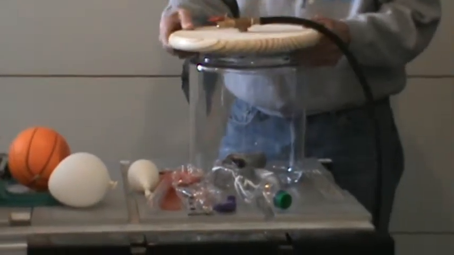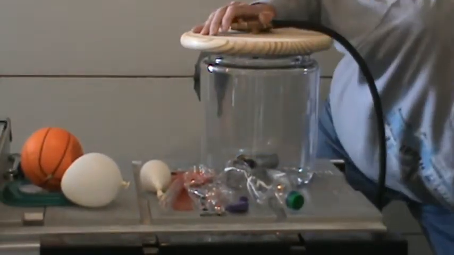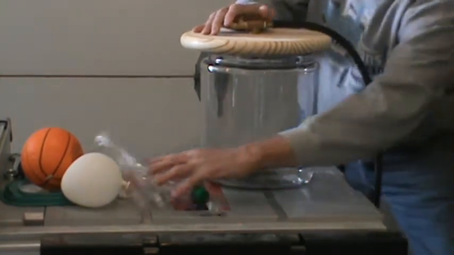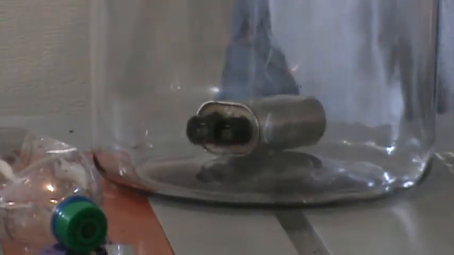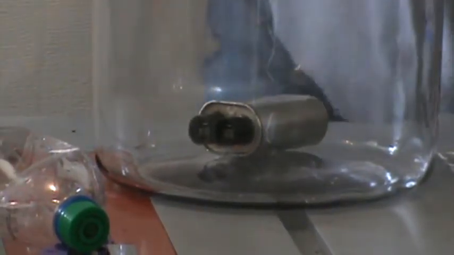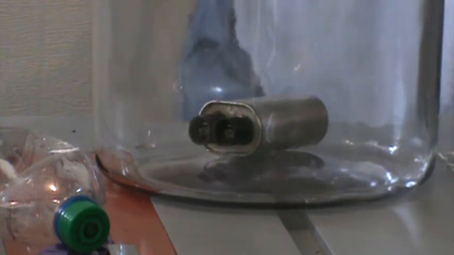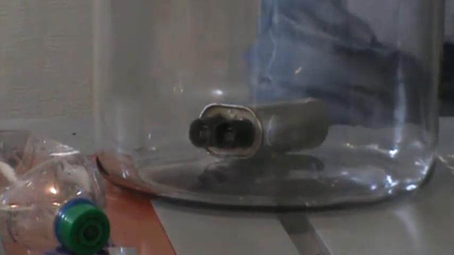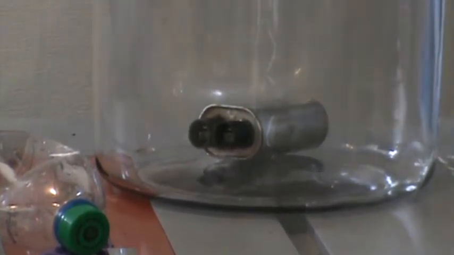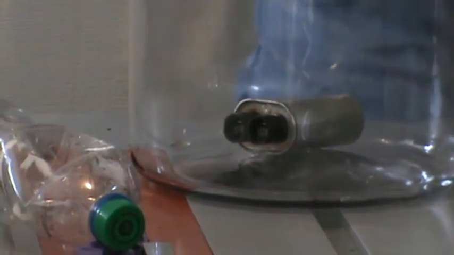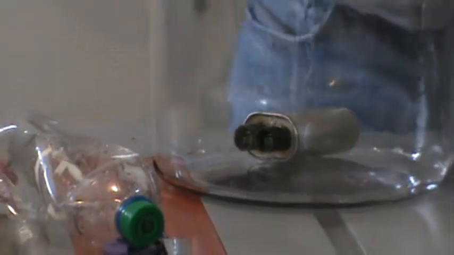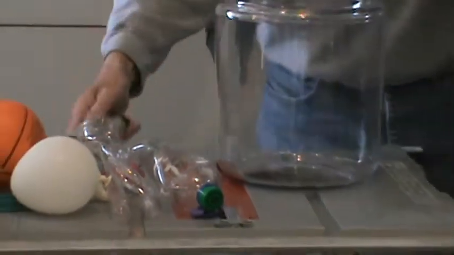Let's give it a whirl. Is it growing? Is it getting bigger? Nah, not doing anything. Physically, the whole thing shook a little bit there, but nothing happened with that.